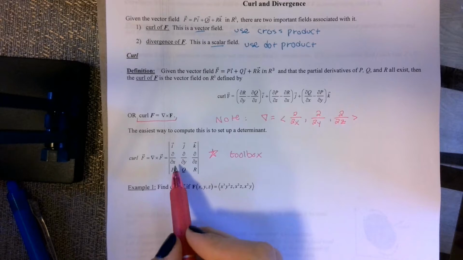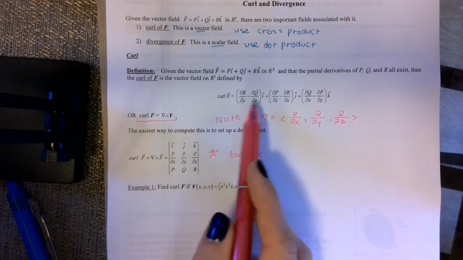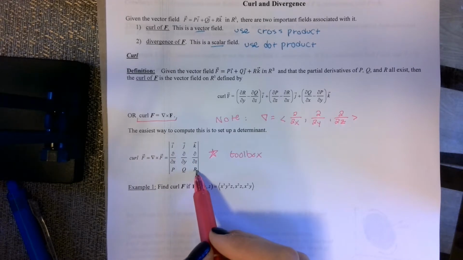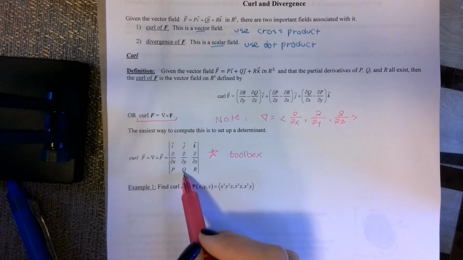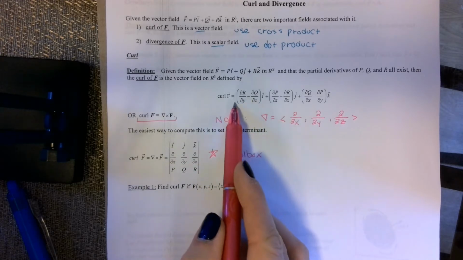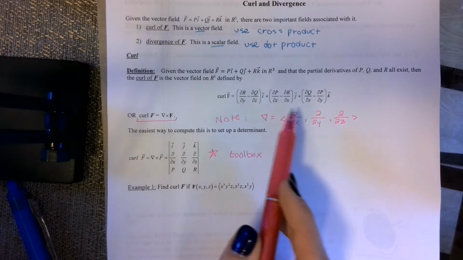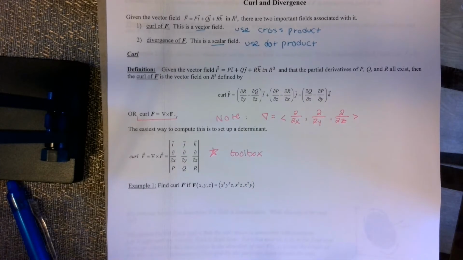So notice that in order to compute the first component, the component that goes next to I, I'm going to do the partial derivative with respect to y of the R component minus the partial derivative with respect to z of the Q component. Partial R, partial y minus partial Q, partial z. Okay, and we'll keep going just with our usual cross product operation. So let's do one example together.